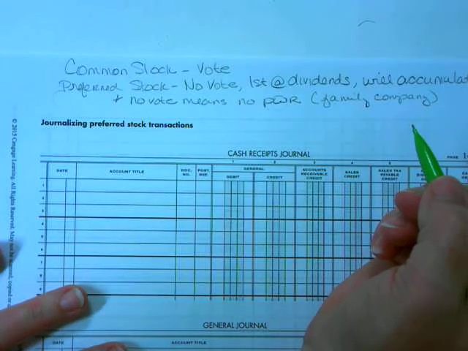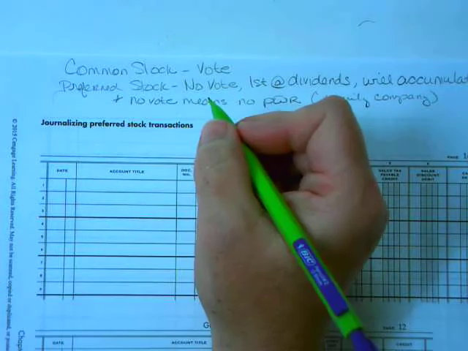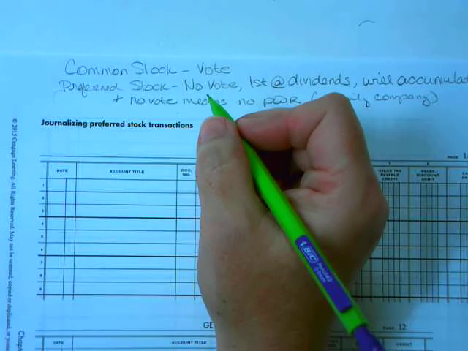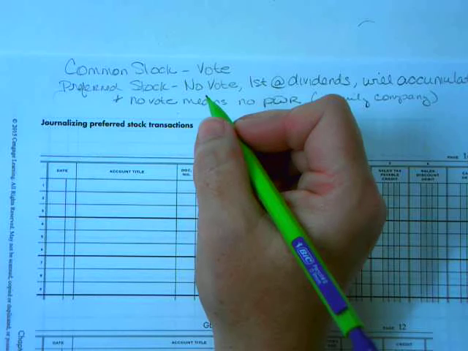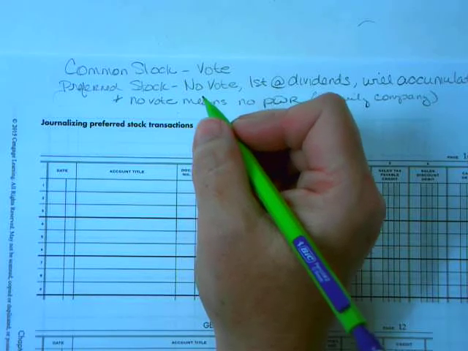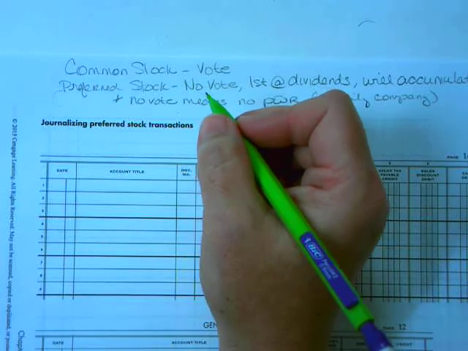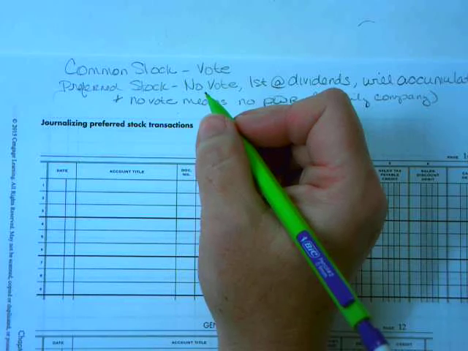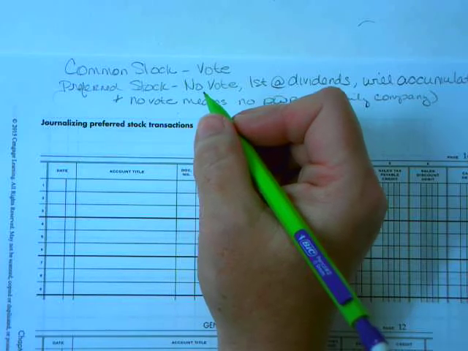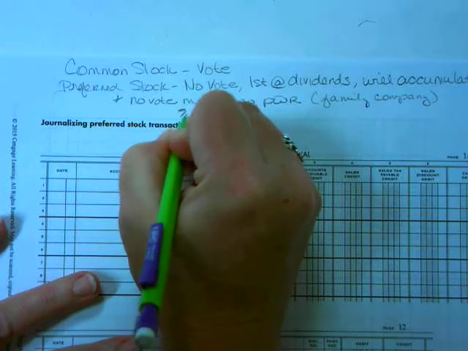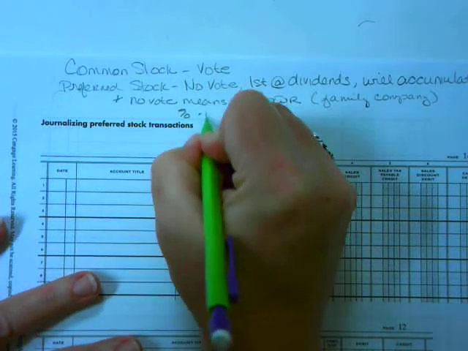And then when we are looking at preferred stock, we're going to see a percent. So it'll say 200 shares of 6% $50 par value preferred stock. Okay, so that percent is a dividend rate.